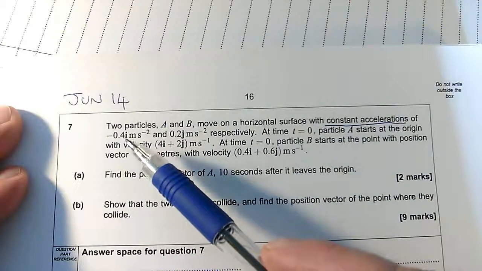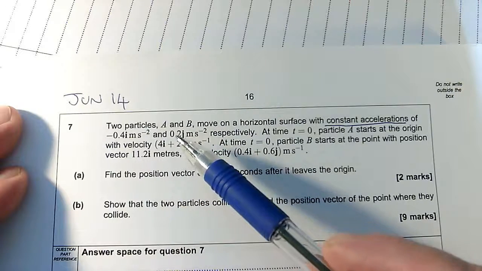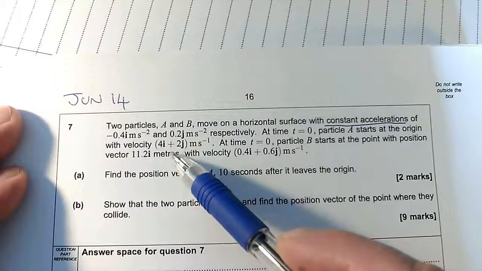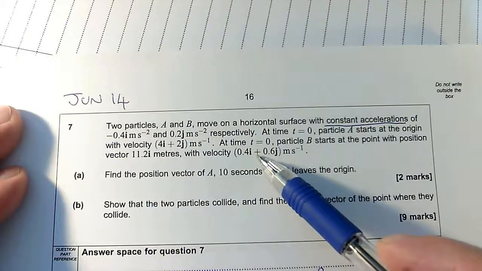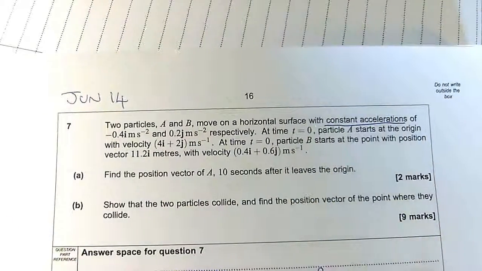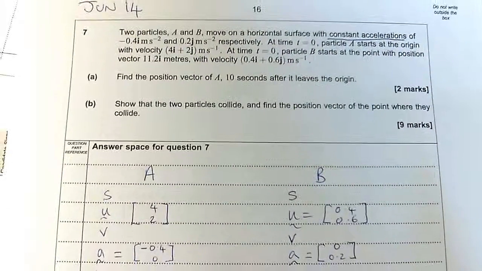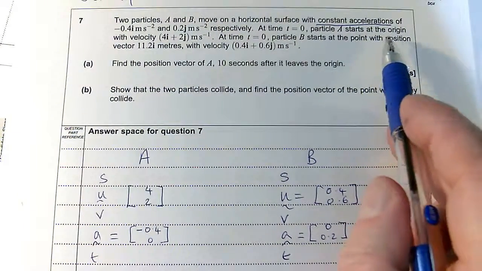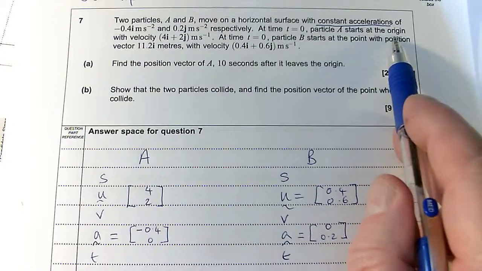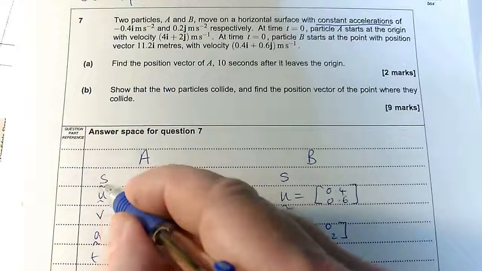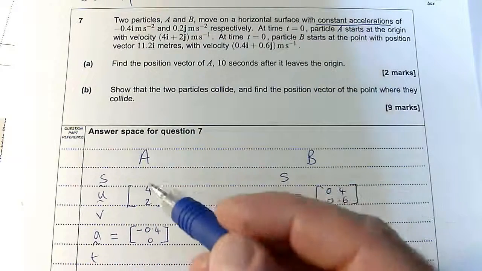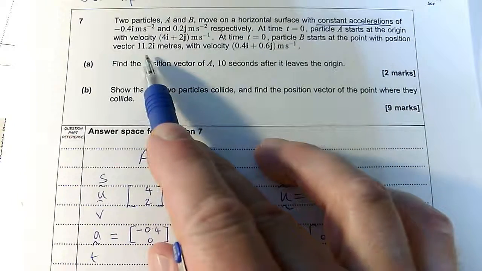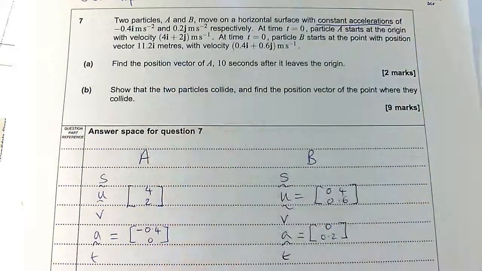I've got the accelerations of each one, so I'll turn those into column vectors, and I've got the initial velocities. This is the velocity of A when it leaves, this is the velocity of B when it leaves, so I can already begin to fill in the suvat for A and for B. What I do have to pick up on later is the fact that A starts from the origin, so the S I get for A is straightforwardly its coordinates, whereas the S I get for B will be its displacement from its starting position, so I'm going to need to make an adjustment to find out where B is.